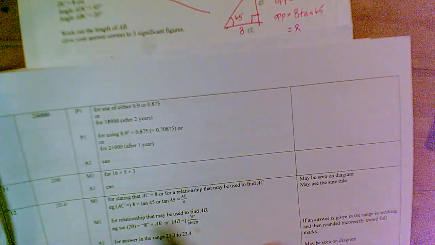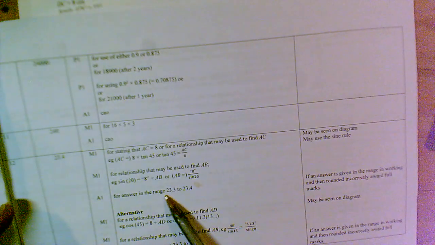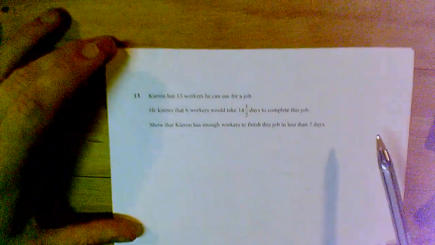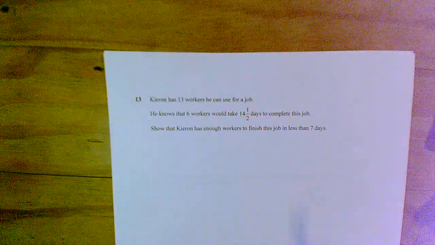One for finding there is 8. No, nothing particularly fancy in here. Oh, interestingly, you would have got away with 23.3. Yeah. It's easy these days for you guys, eh? Okay. Right, an inverse proportion one.